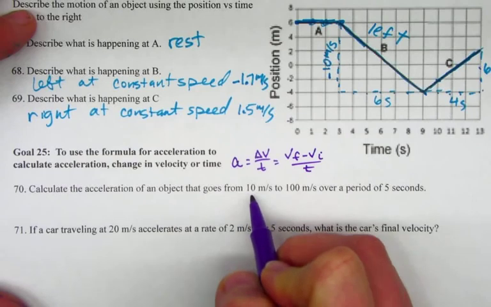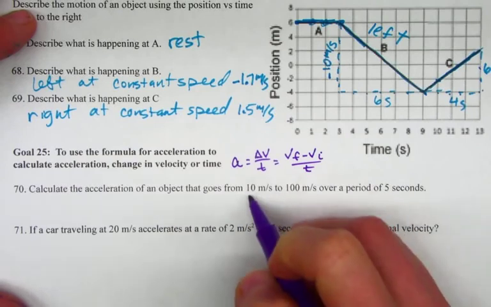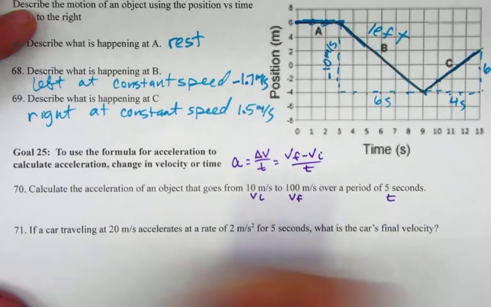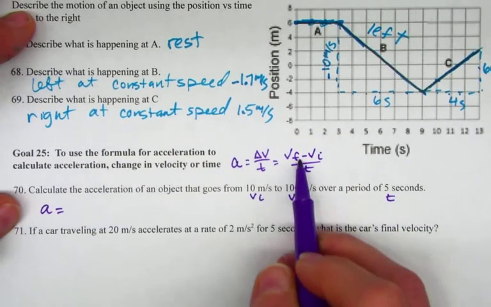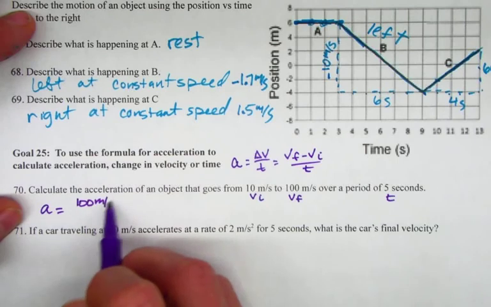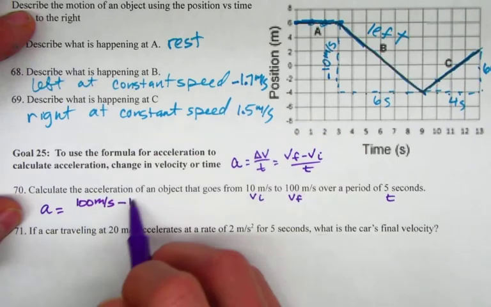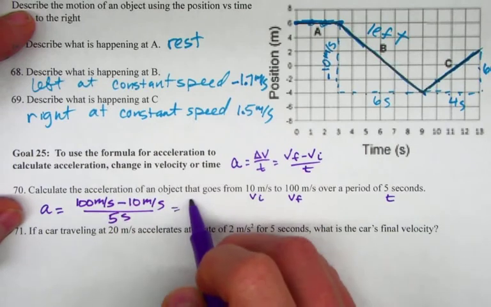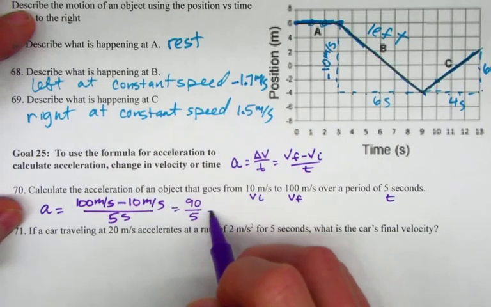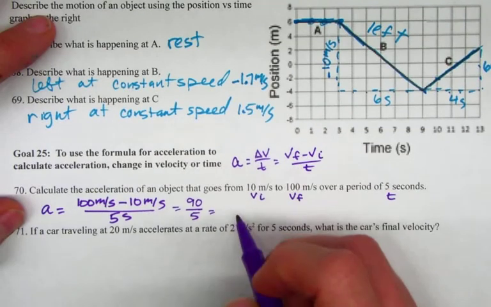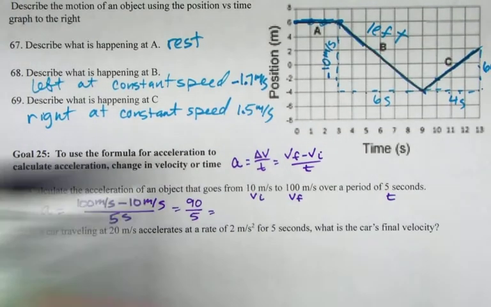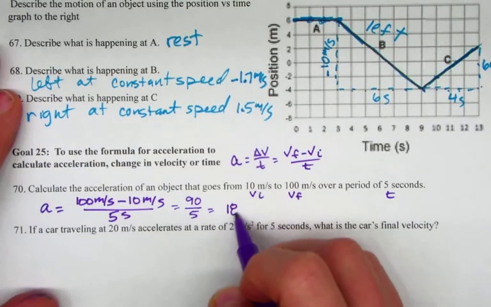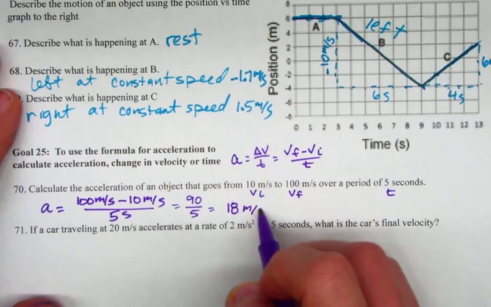So if it's going from 10 to 100 meters per second, this is my v initial, this is my v final, over a period of 5 seconds, then acceleration equals v final, which is 100 meters per second, minus v initial, minus 10 meters per second, over 5 seconds. So that becomes 90 over 5, which is 18 meters per second squared.